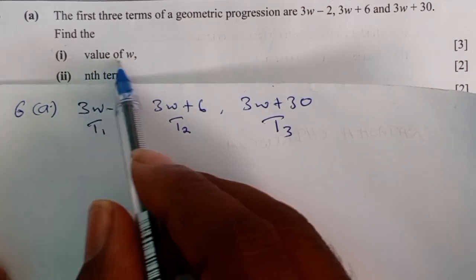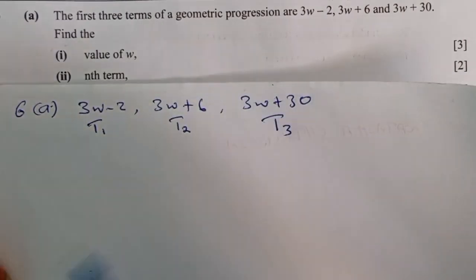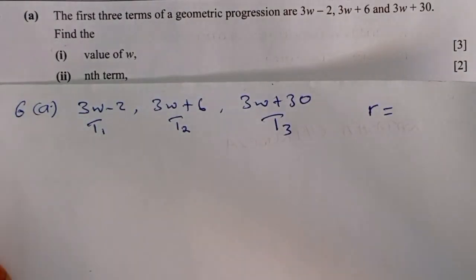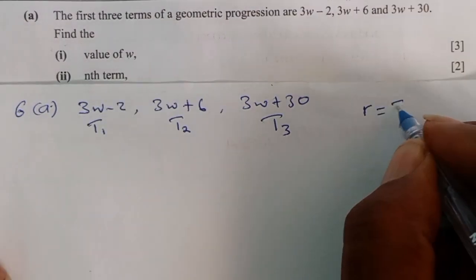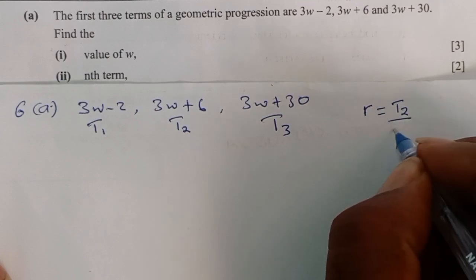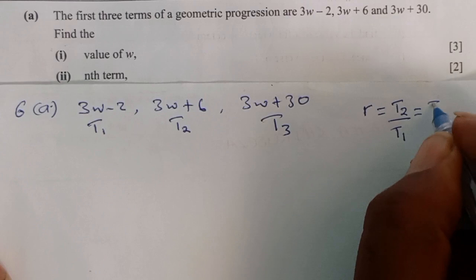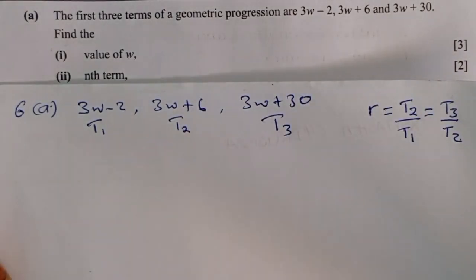So the first question is find the value of w. So how do we find the value of w? For us to find the value of w, we need to use the formula for calculating the common ratio. You use the consecutive terms, and these are consecutive terms. Second term divided by the first term is the same as third term divided by second term. So that's how we can calculate the common ratio.